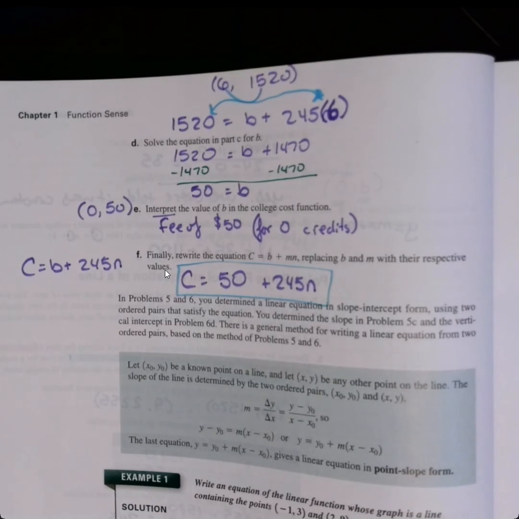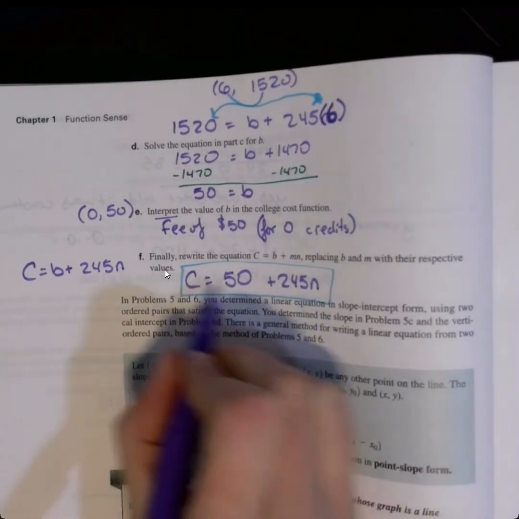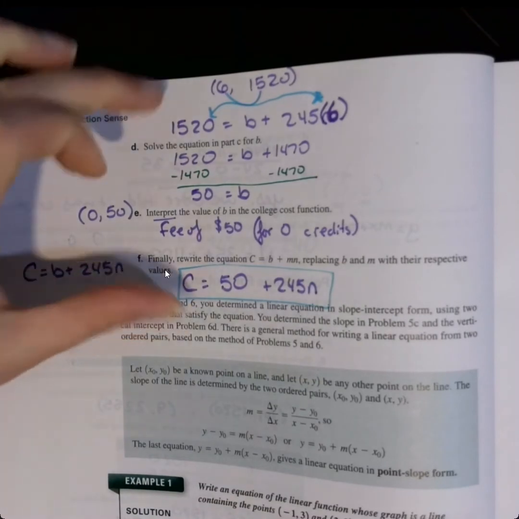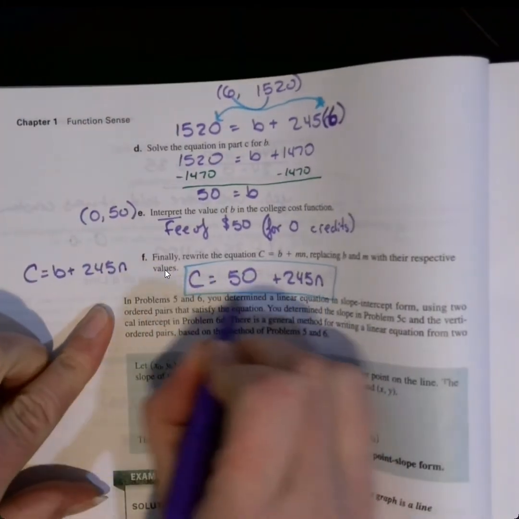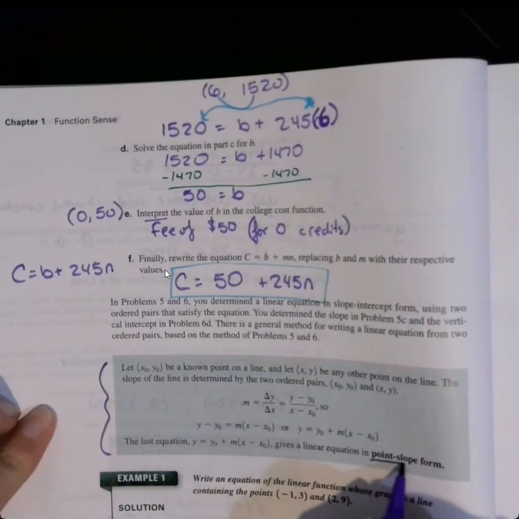All right. There is an alternate way to do the same process using a different formula. There's an alternate way to get this same result using a different formula. So we're going to do this again, the same question again. Our goal is to get the same answer again, but this time we're going to use the point slope form of the line.